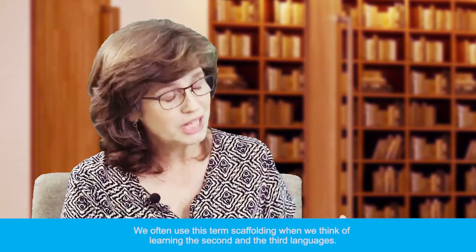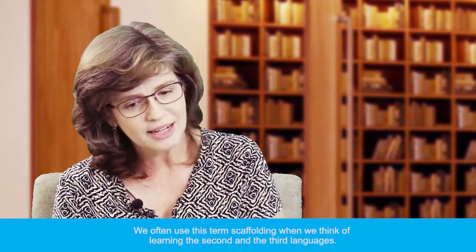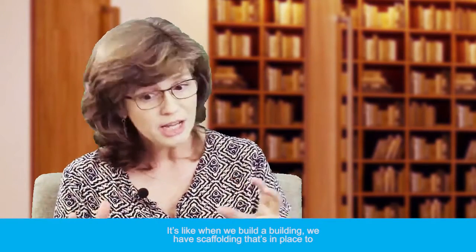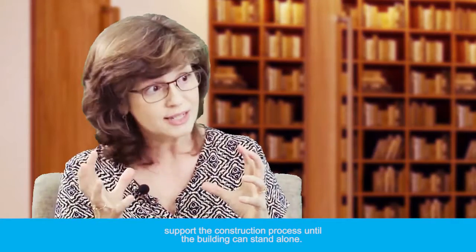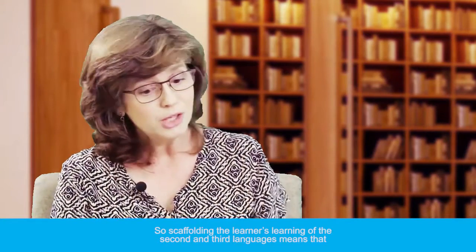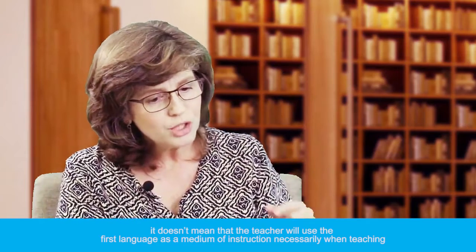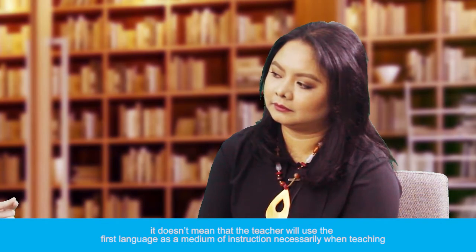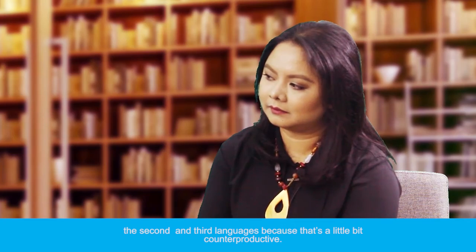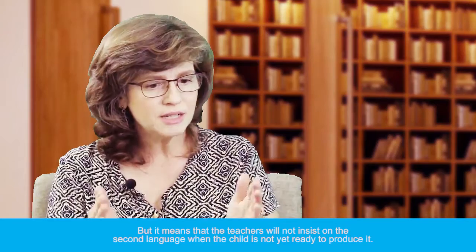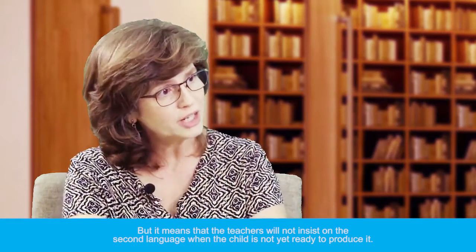Yeah, go ahead. I'll just add, we often use this term scaffolding when we think of learning the second and third languages. It's like when we build a building, we have scaffolding in place to support the construction process until the building can stand alone. So scaffolding the learner's learning of the second and third languages doesn't mean that the teacher will necessarily use the first language as a medium of instruction when teaching the second and third languages, because that's a little bit counterproductive. But it means that the teacher will not insist on the second language when the child is not yet ready to produce it.